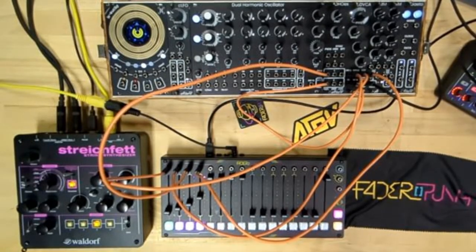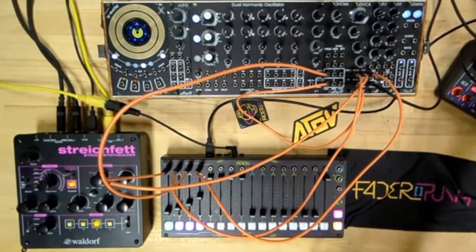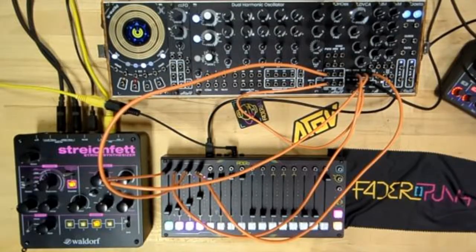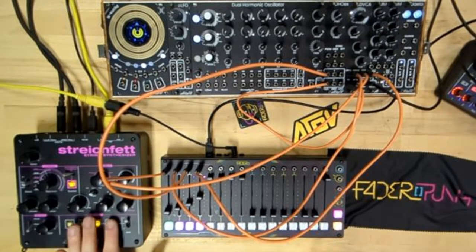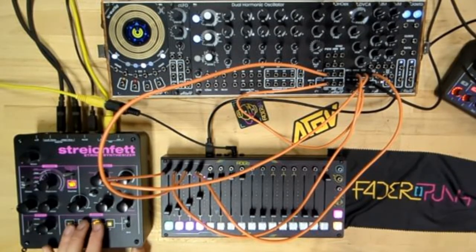It seems that somebody already discovered what the Faderpunk bus is for. Yeah, cool. We'll talk about this later, but showcasing how a sequencer plays with the filter of a synthesizer. Yeah, sure, of course, we can do that. I will actually show some modulations of the MIDI synthesizer here, the Streichfett.